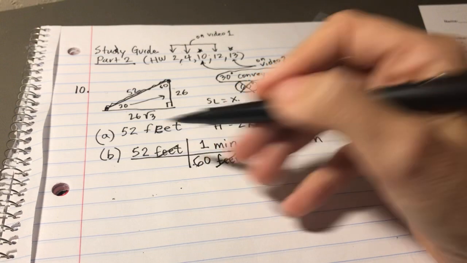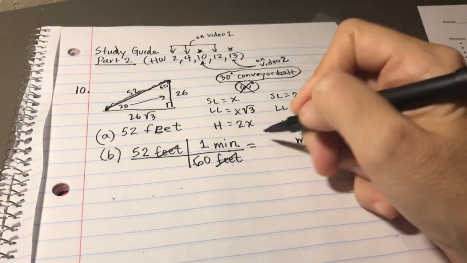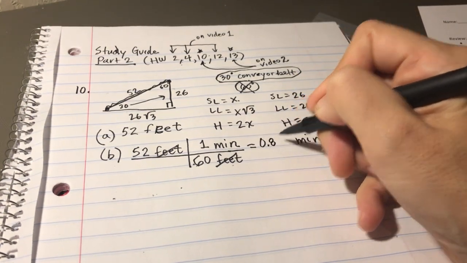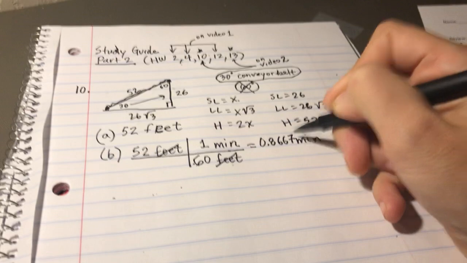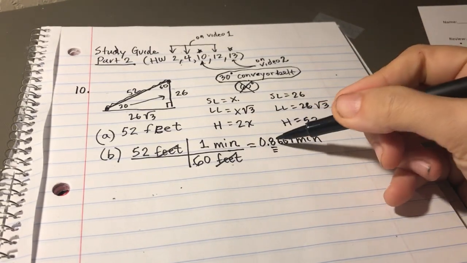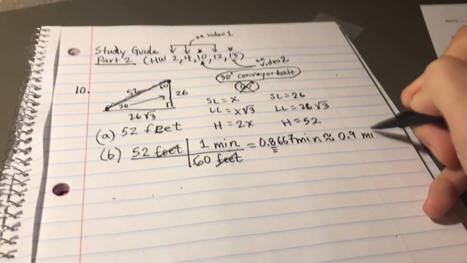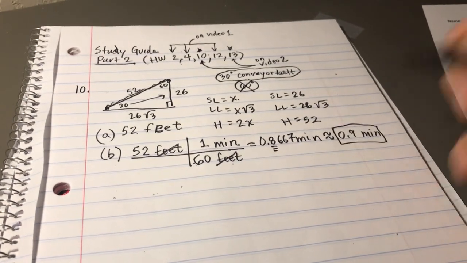And when I take 52 divided by 60, I get 0.8667. Now they said I can round to the nearest tenth. So that's the tenths place. So I'm going to round to 0.9 minutes. Awesome.